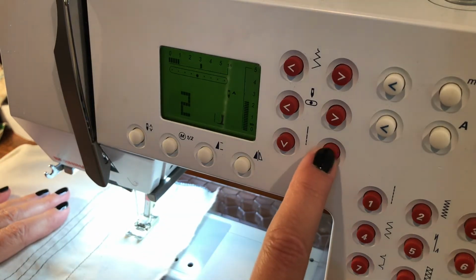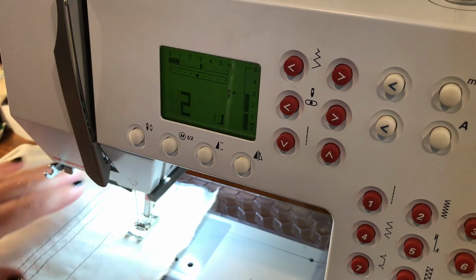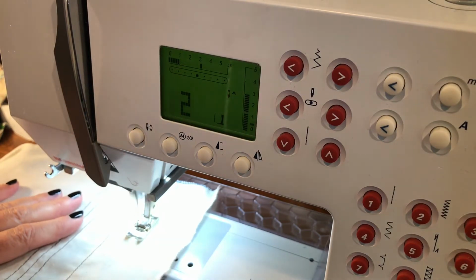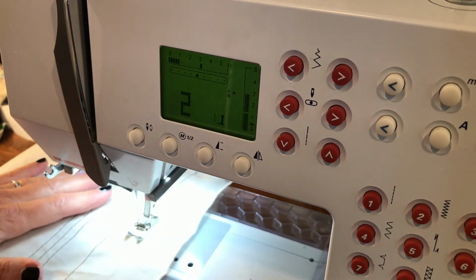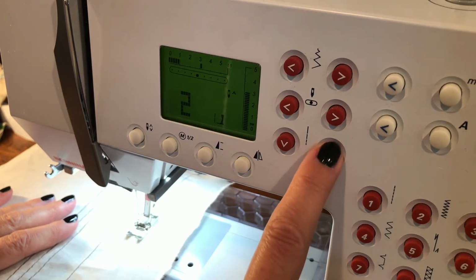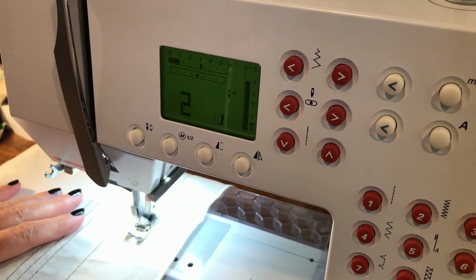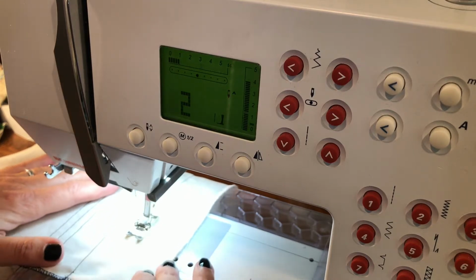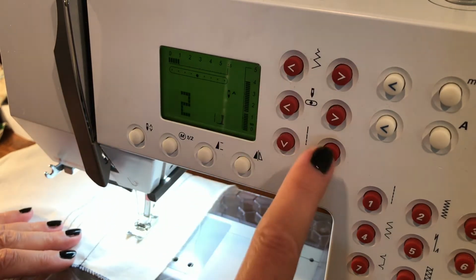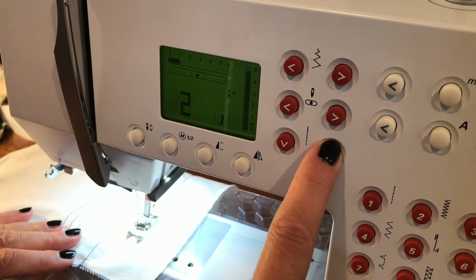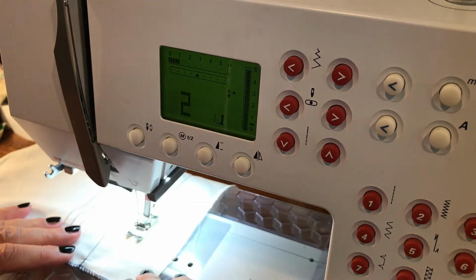Then I will go to a 3, and I leave the 1. Then I do a 4 lengthwise, and then I go up to a 5, and the width is still a 1.